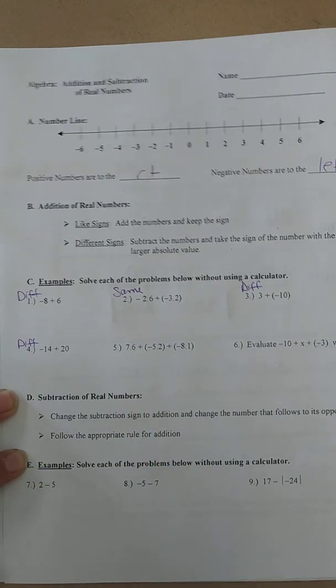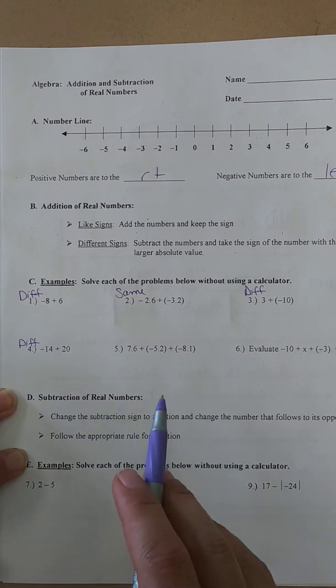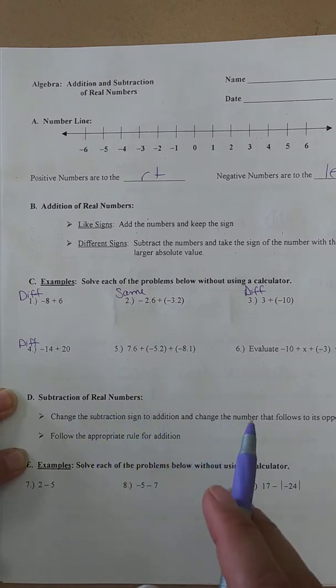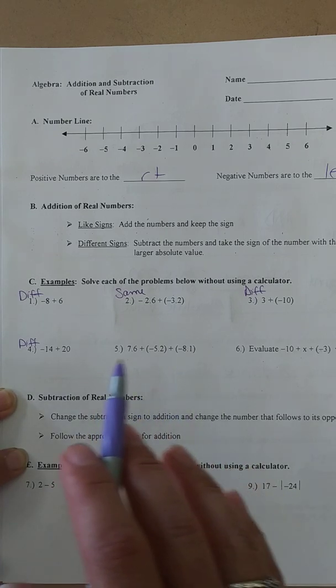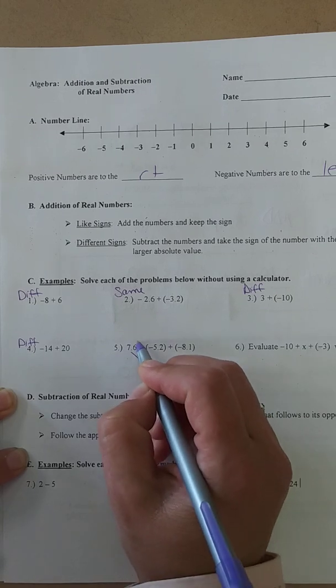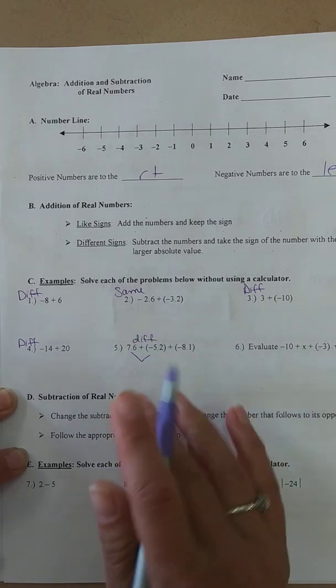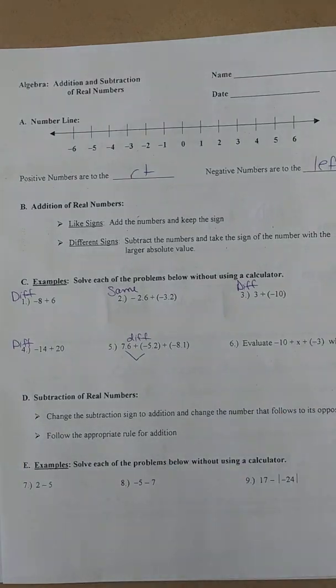These have 3 numbers, so you have to do PEMDAS. PEMDAS has parentheses first, then exponents, multiplication or division, depending on which one comes first, addition or subtraction, depending on which one comes first. So we would do these first, and they're different. And we'll see what happens after that. And then we'll get to this. So let's go from the top here.